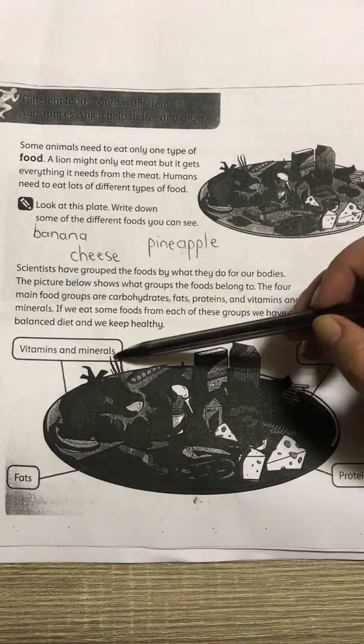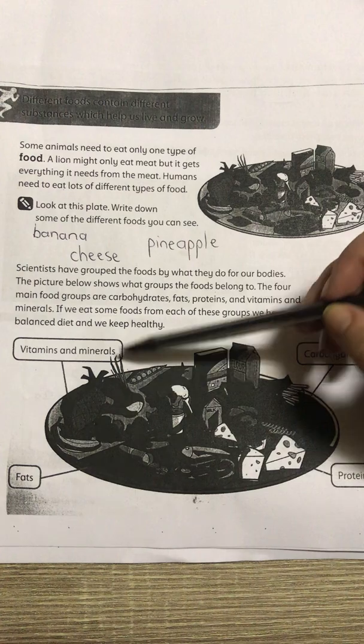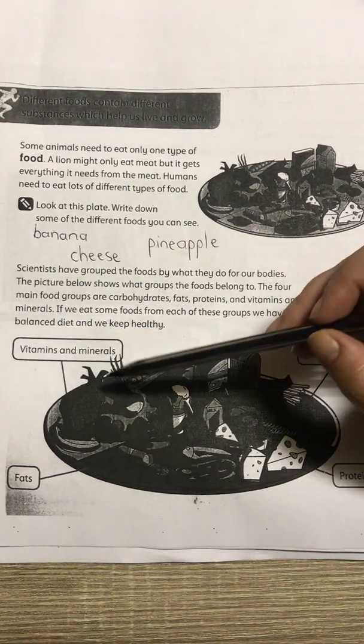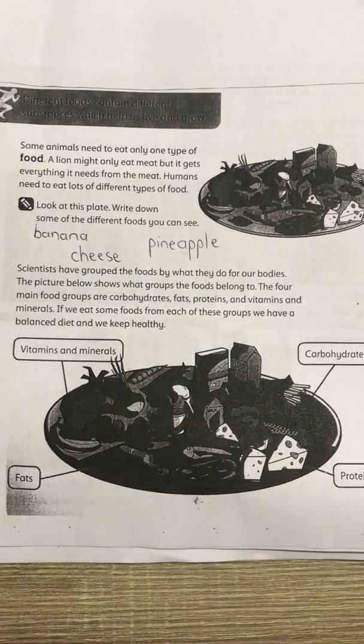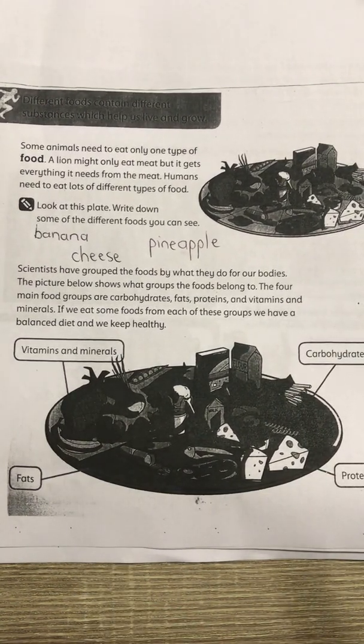There are some peas. I have honestly no idea what this is, but some kind of vegetable. So this is the group wherein fruits and vegetables fall. Okay, they give us vitamins and minerals.